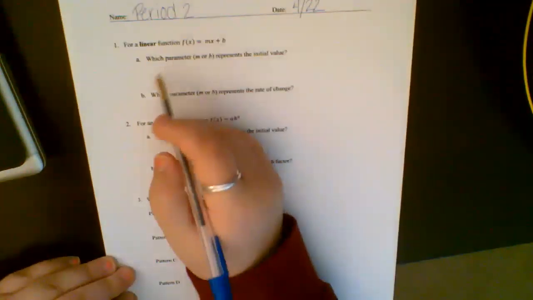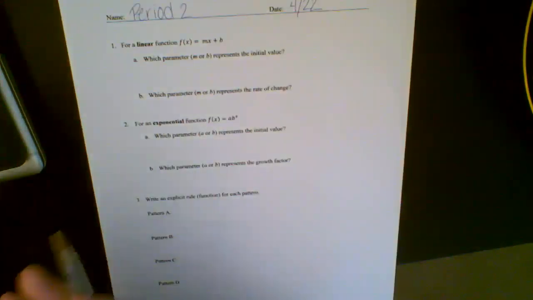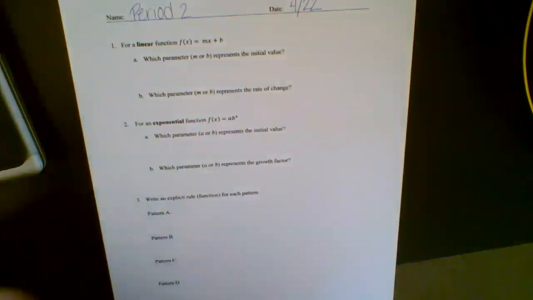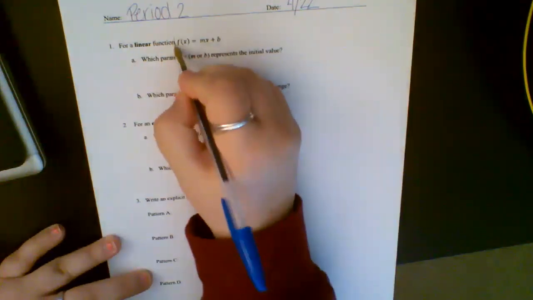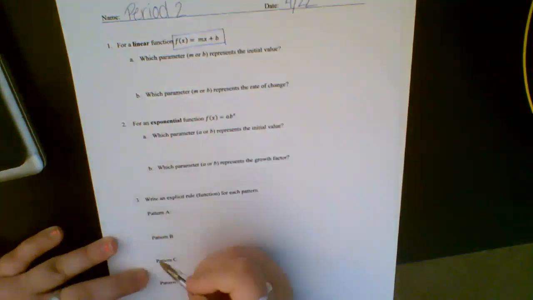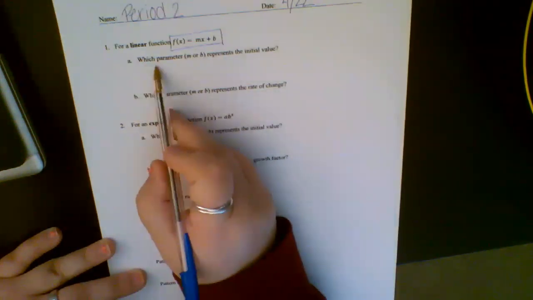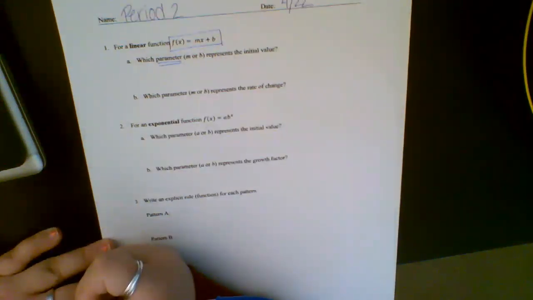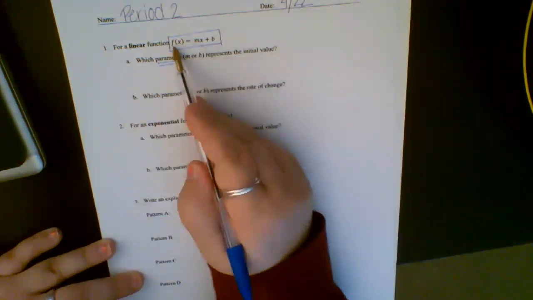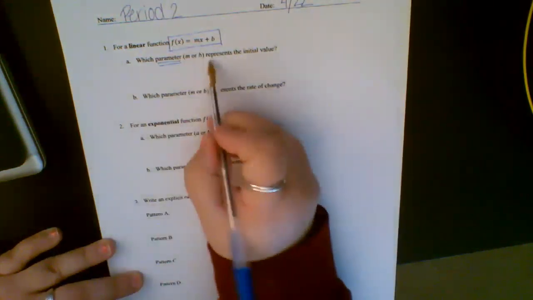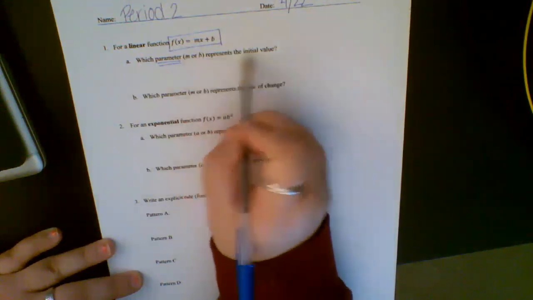So today we're going to talk about writing the equations for these patterns or these rules. And linear growth we should be pretty comfortable with. That's what we've been talking about all year, okay? So we have our formula for our function for a linear function, mx plus b, okay? And the first thing that I want to talk about is which parameter. Parameter is just a fancy word for something that we call a variable, but then we end up putting a number in it. So m and b would be our case here. X and f of x stay as those letters, okay? We want to know which one represents the initial value.